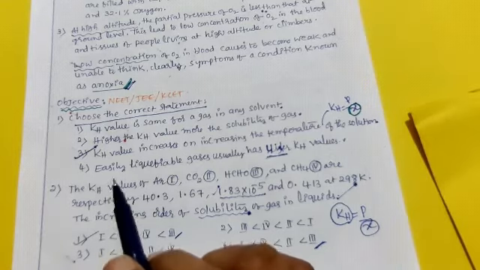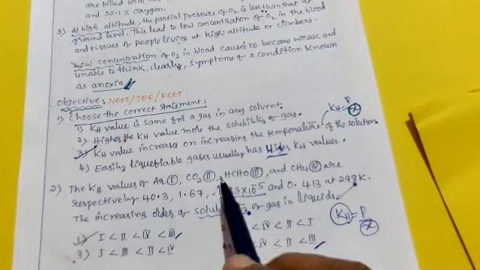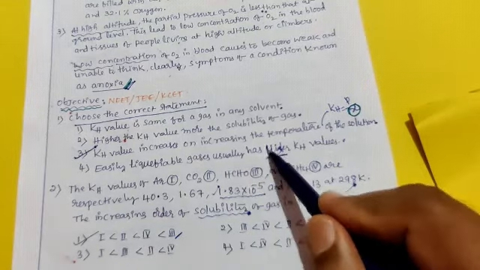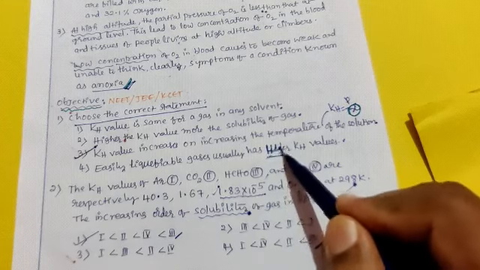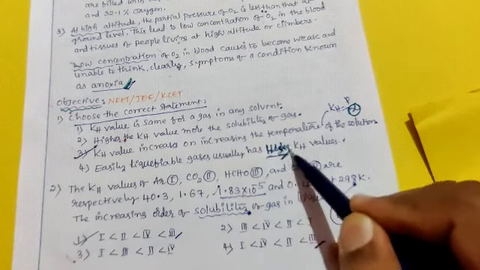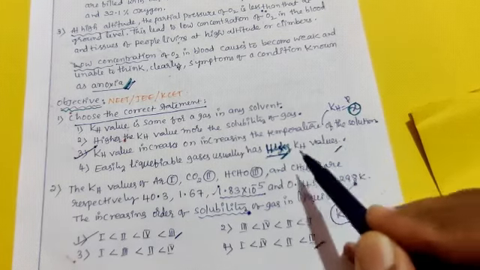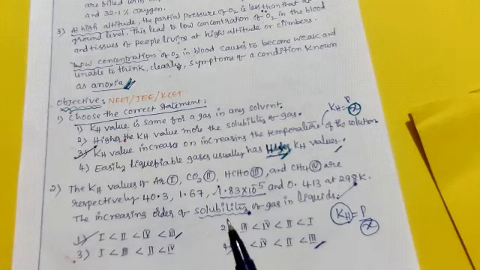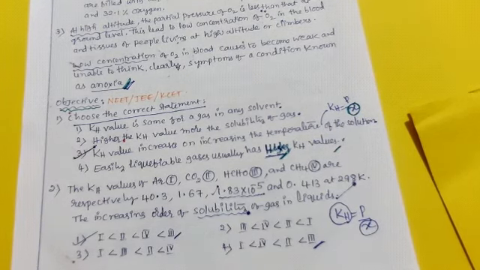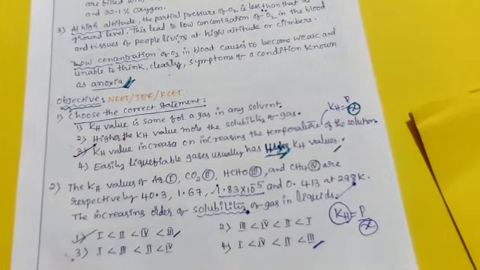Say the fourth one is, easily liquefiable gases usually have higher KH value. Now this is also wrong. Lesser KH value is there for easily liquefiable gases. Okay, students.